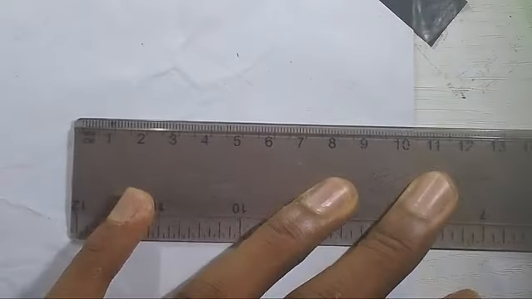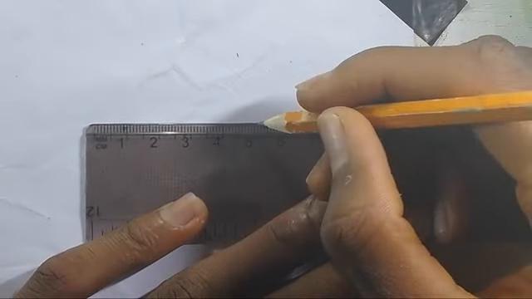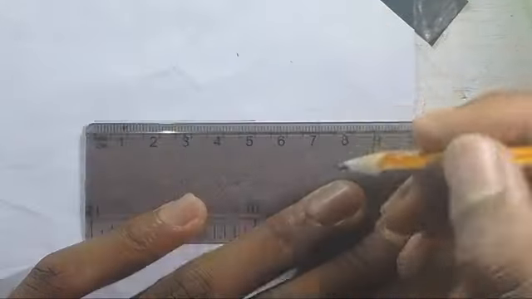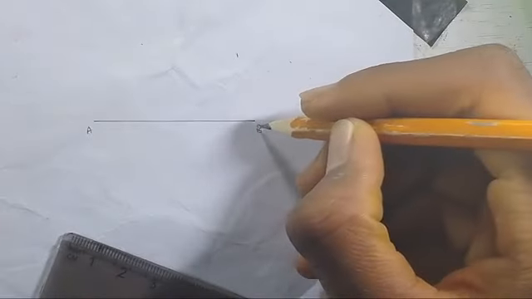Constructing our 45 degrees, we first draw a straight line of any length of your choice. Normally I'll be using 5 centimeters. So I draw my diameter. I'm having my points A and B. Good. So I'll have to bisect to get my 90 degrees first. So from 90 degrees, I'll be able to get 45, 75, 135, and any other angle of our choice.